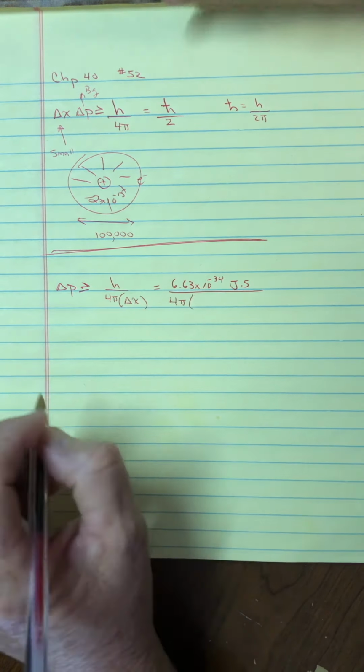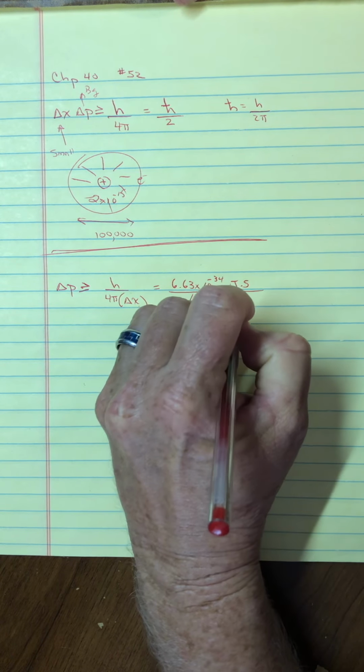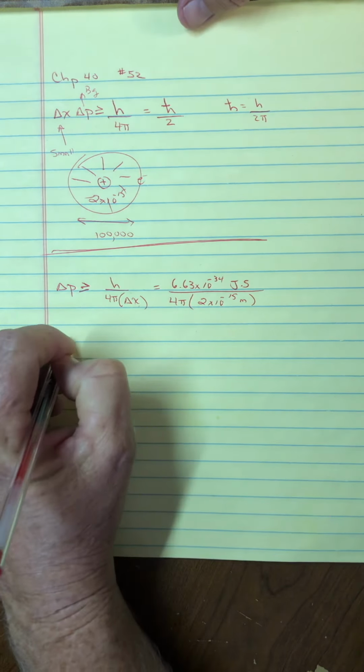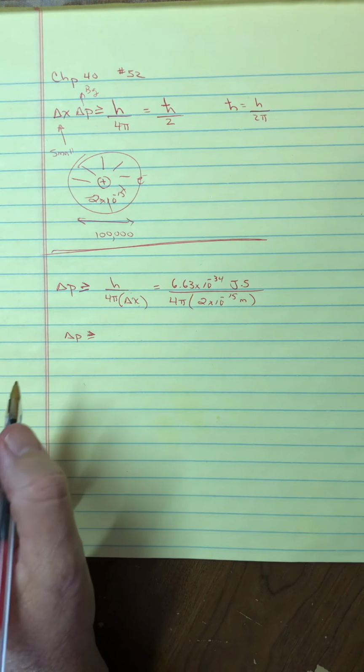And then if you take it being trapped within the diameter, 2 times 10 to the minus 15 meters, you get an uncertainty in the momentum. So that means the momentum could be at least that much and maybe more.